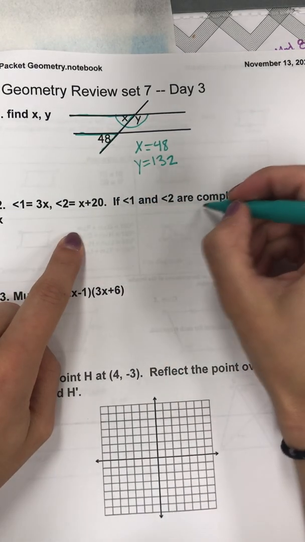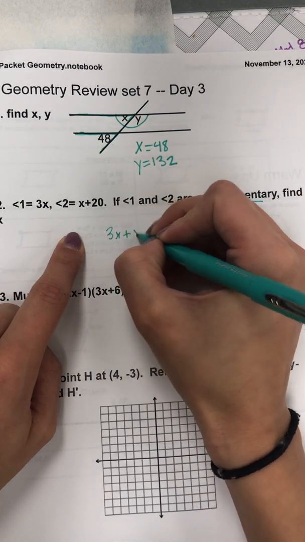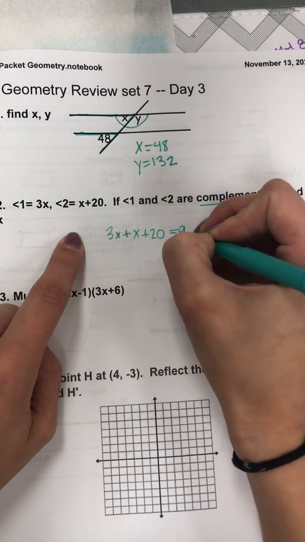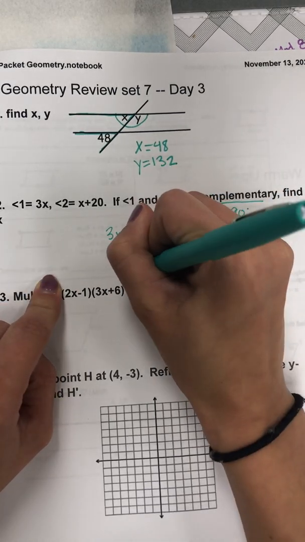For the second one, complementary means 90. So 3x plus x plus 20 equals 90. And if you were to solve that for x, you would get 17.5.